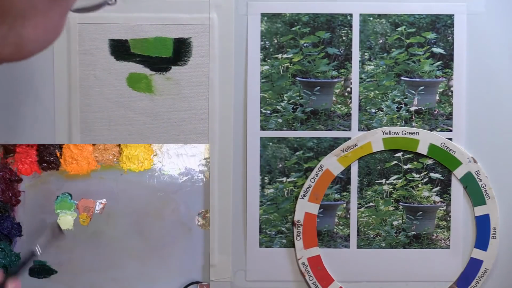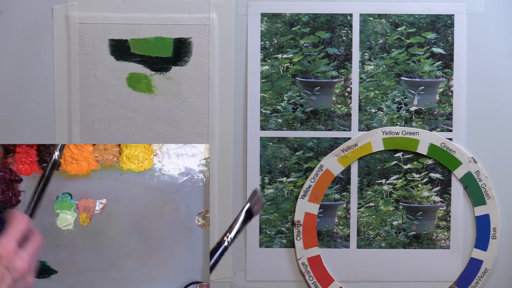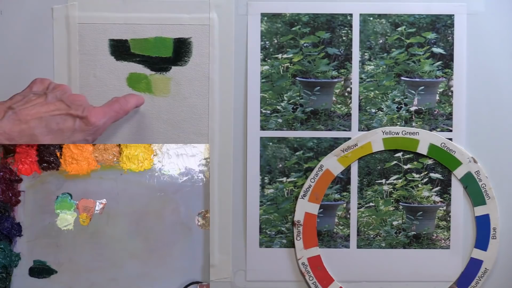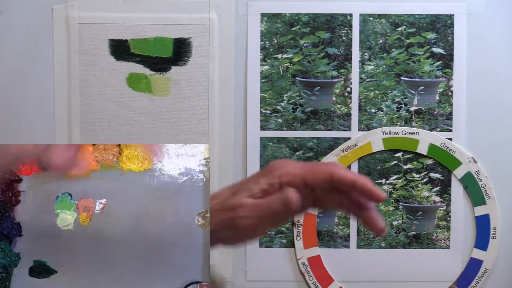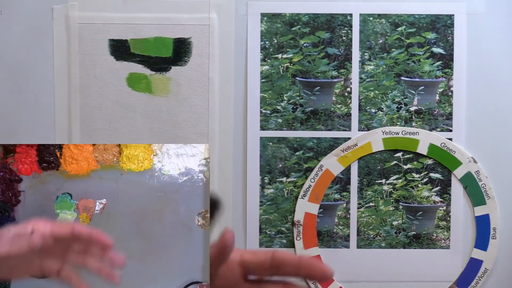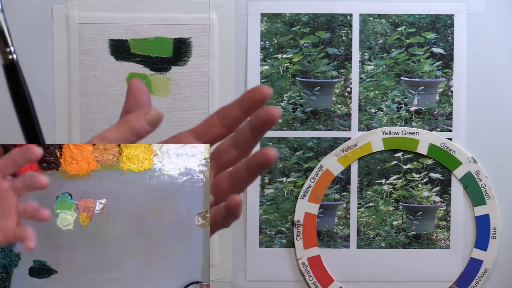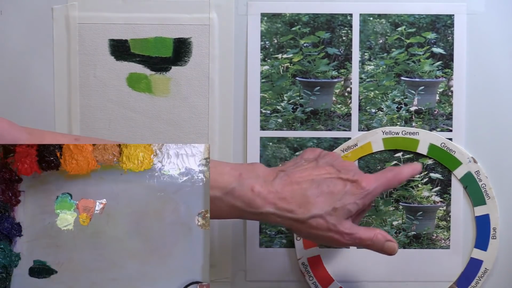And so this is really closer to what we'd see if we were out there. Now if I put those side by side, you can see the difference in how the light changed the color from this to this. This one I'm working with, it's all the same. The light's doing the same thing.